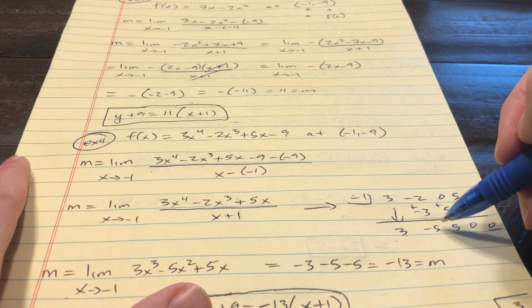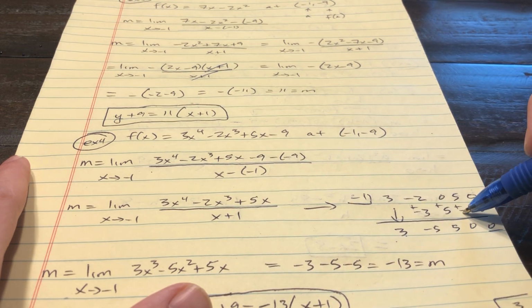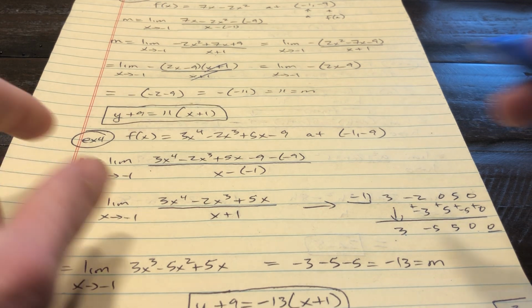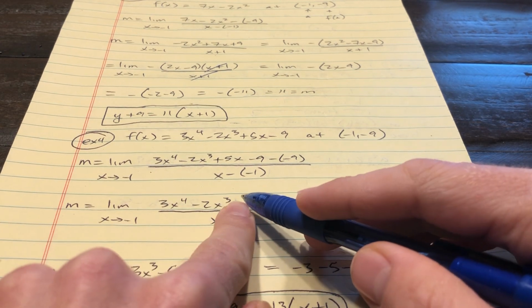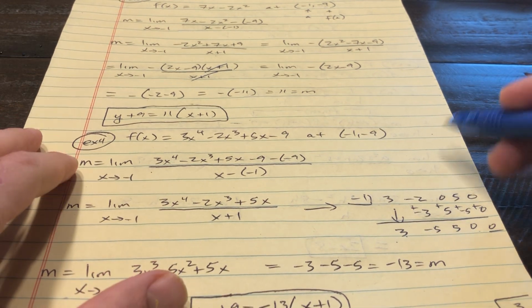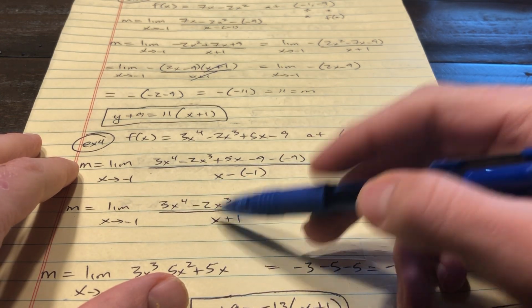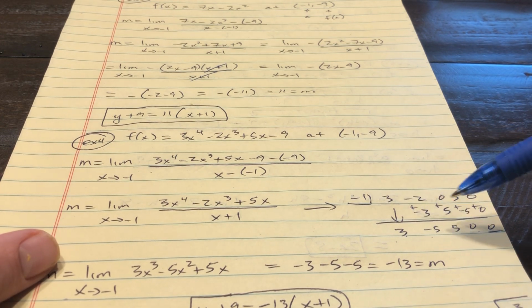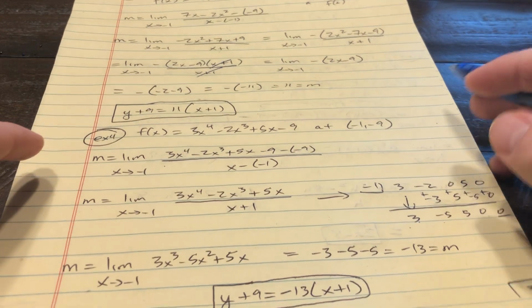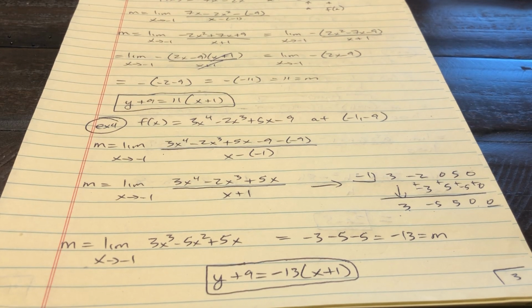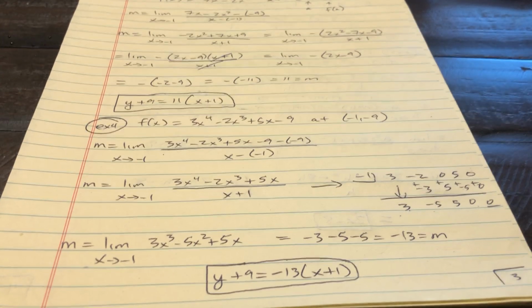Add the columns. -1 times -5 is 5. Add the columns. -1 times 5 is -5. Add them up. -1 times 0 is 0. Add them up. Again, a book might show long division, which is fine. But if you're dividing by something linear, not x squared or anything, then you can do synthetic division really easily. So what does this mean? You did 3x to the fourth divided by x, so this has got to be 3x to the third. You always drop a power. 3x to the third minus 5x squared plus 5x. And you've divided. By showing synthetic division, you have shown how that x plus 1 gets factored out, gets divided out.